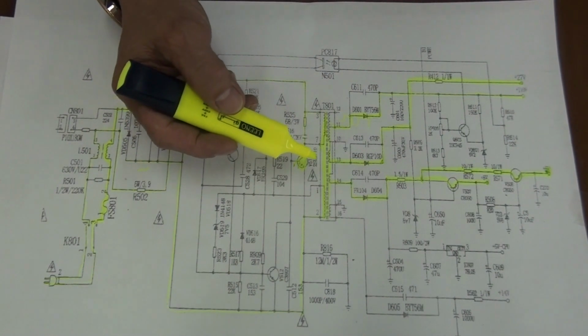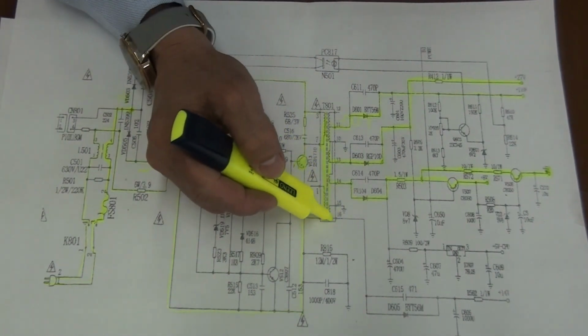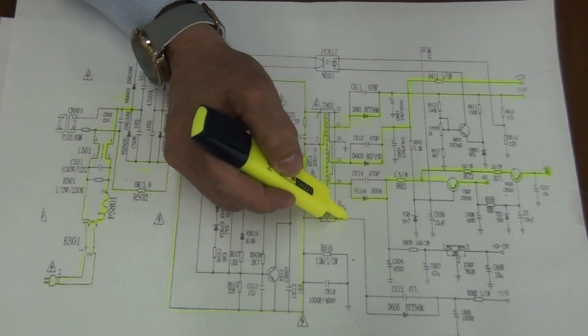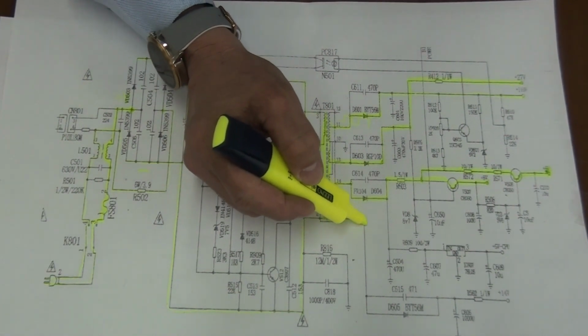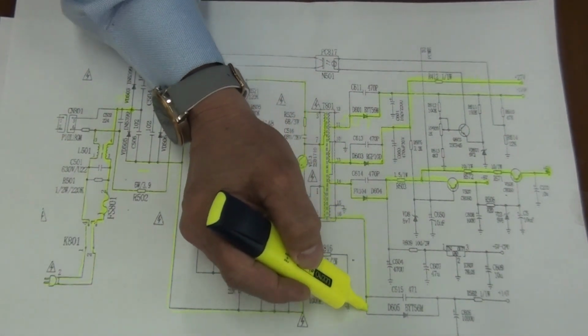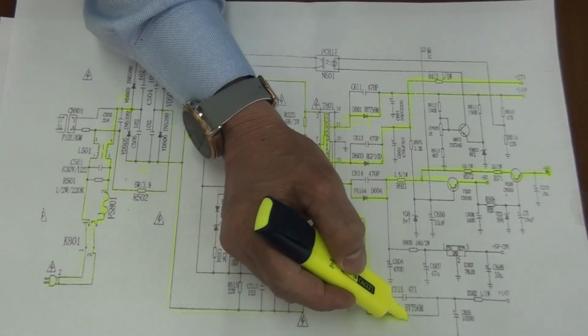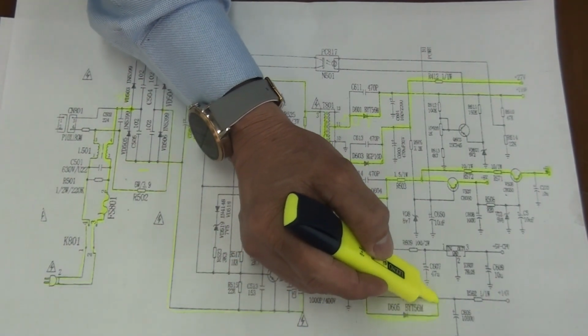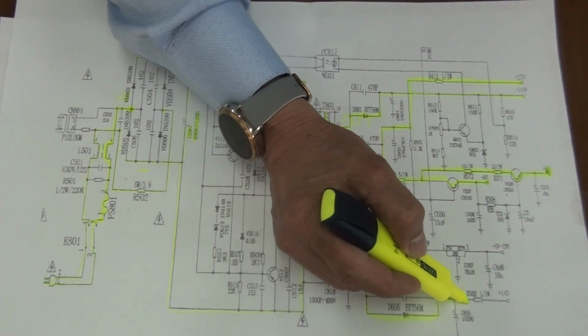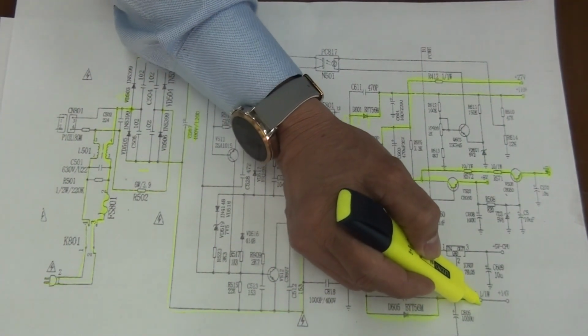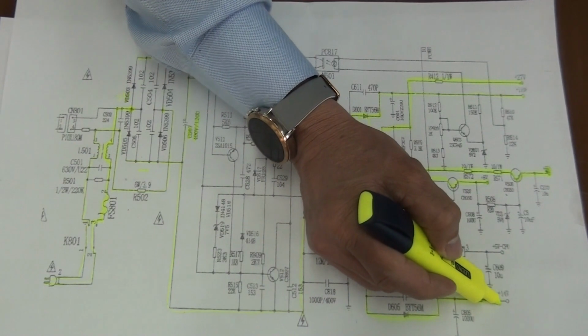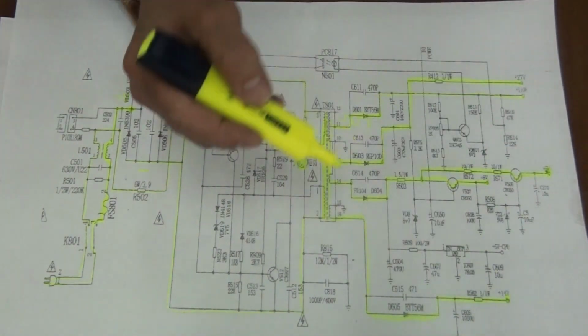Next is number 16. So number 16 is connected downward again to a diode. The diode converts AC to DC, and it is connected to a resistor R562, which gives an output of positive 14 volts.